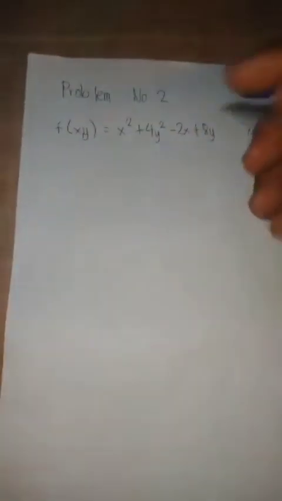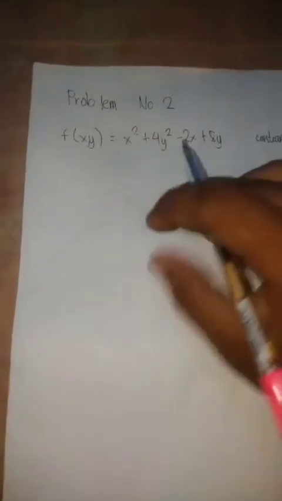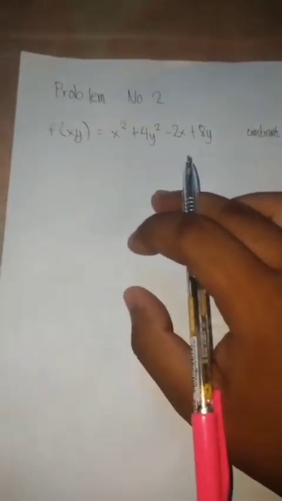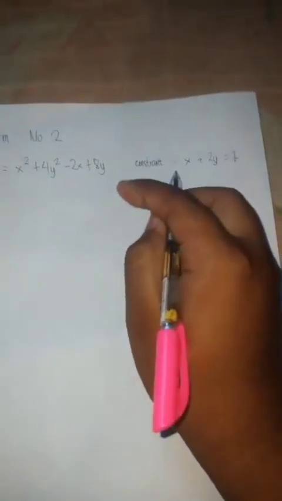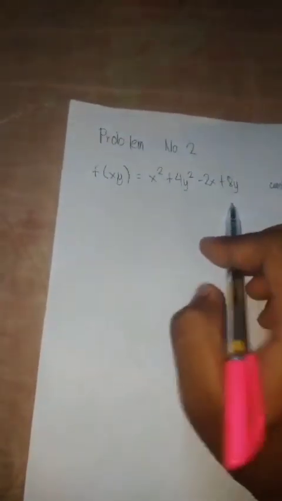Our problem number 2 is f of x, y equals x squared plus 4y squared minus 2x plus 8y, and our constraint is x plus 2y equals 7. First, we should find the partial derivatives.